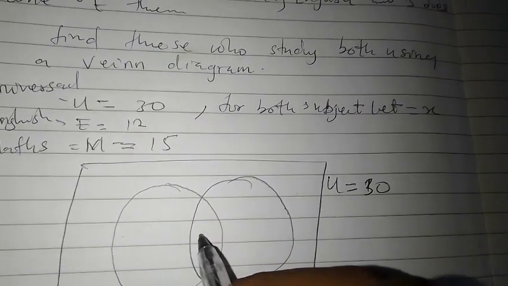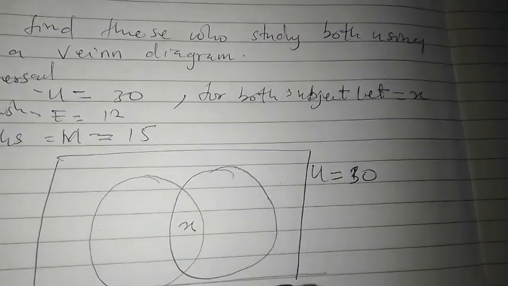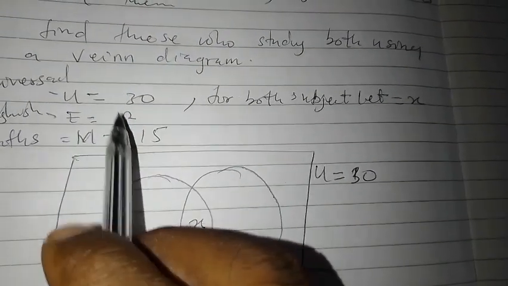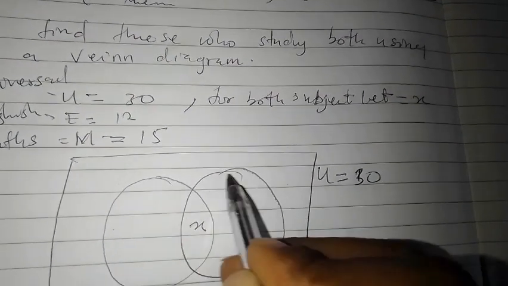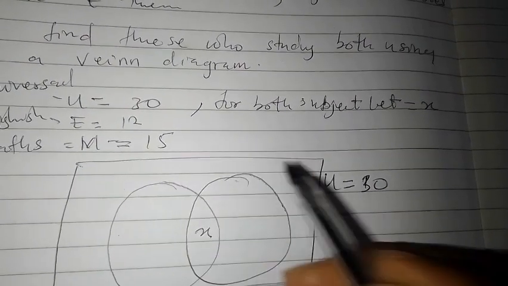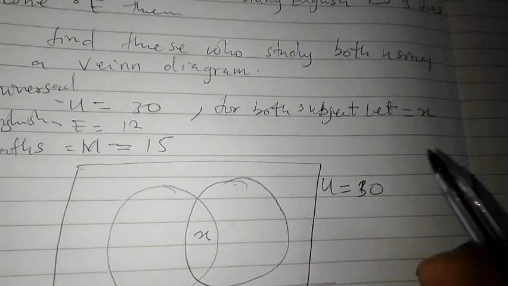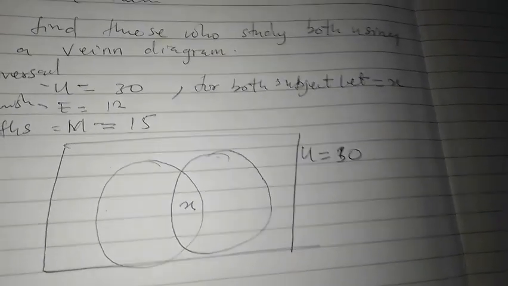So now we put x at the intersection. You see the circles, so one of them can hold any space.